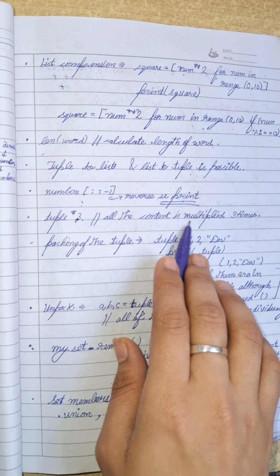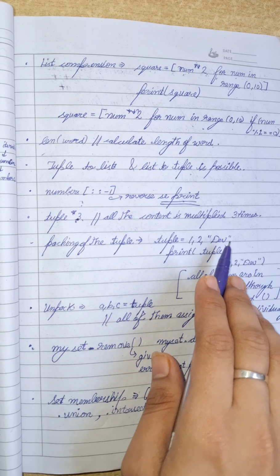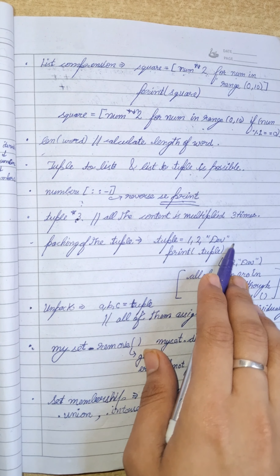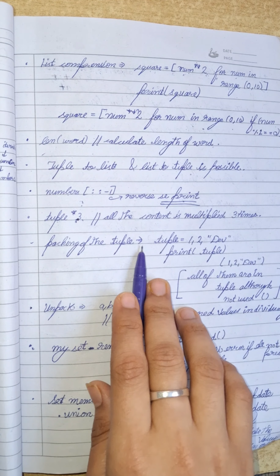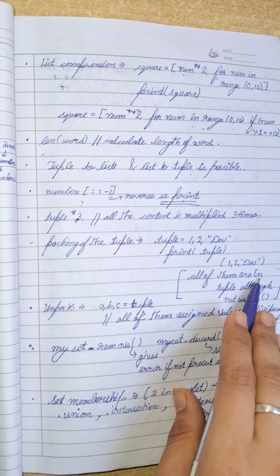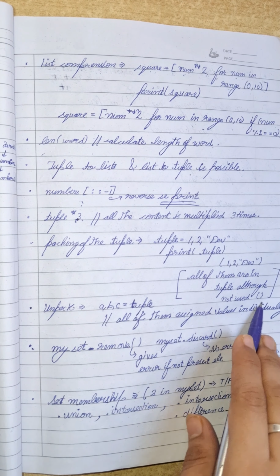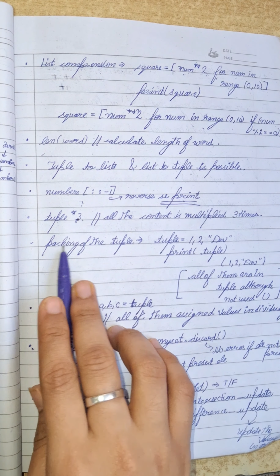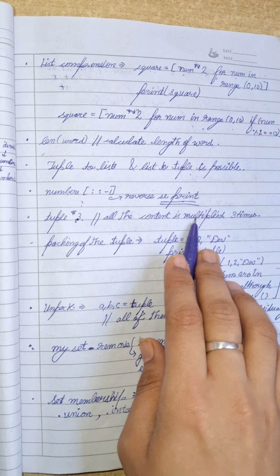I have mentioned this example only because of this reason, that if you don't write this type of brackets also in the case of the tuple, then the answer will come out to be true. All of them are in the tuple, although we did not use this type of brackets. This is what is called packing. It means all of these values are inside this tuple.